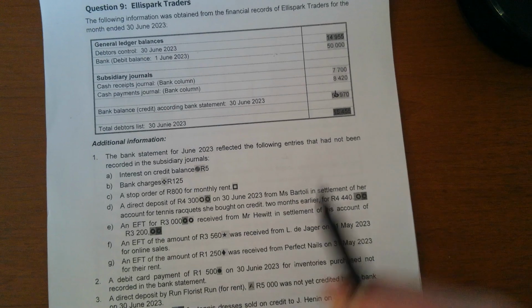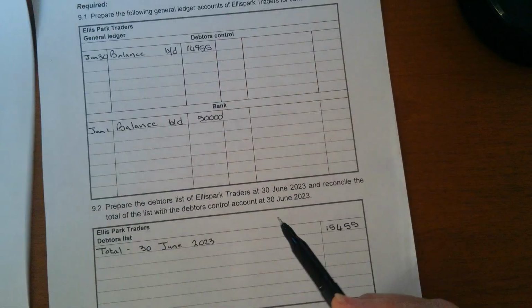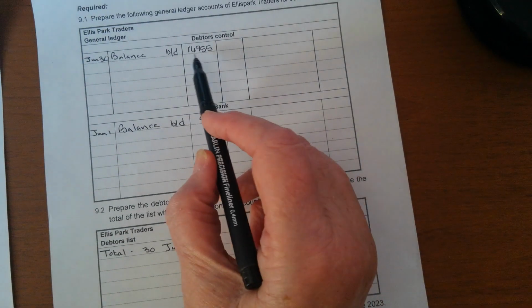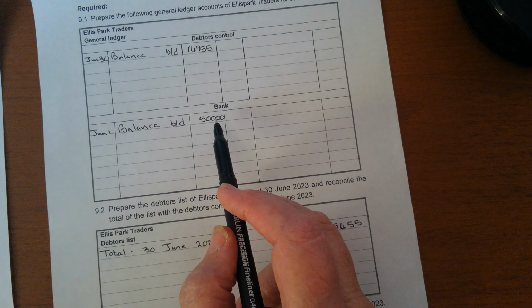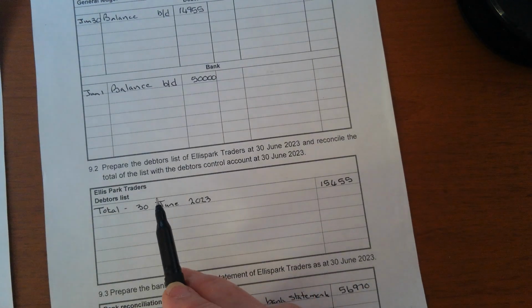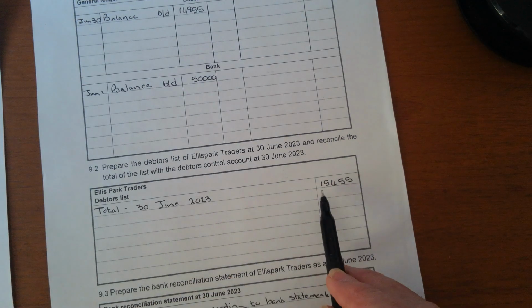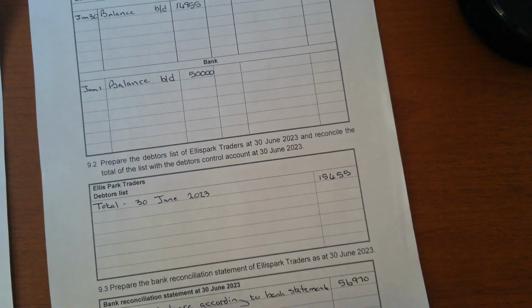Okay, so first of all, they are giving us balances. So I'm going to start my debtors control with a balance on the debit side. The bank has a balance of 50,000. The total of the debtors list is 15,455, and the balance according to the bank statement, and they say it's a credit balance.